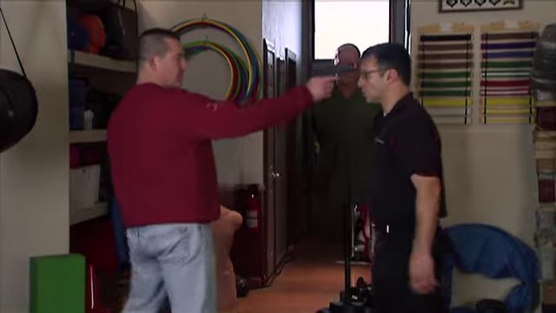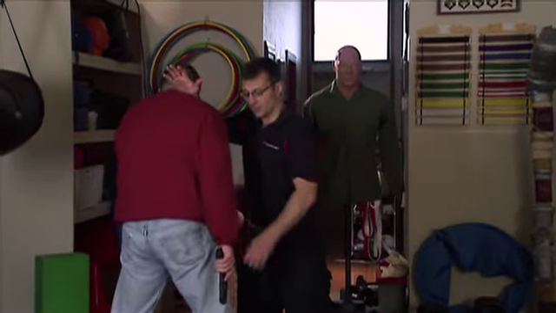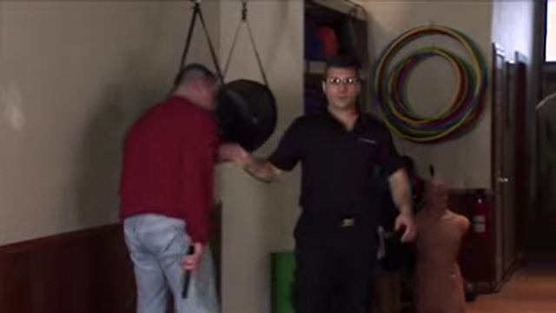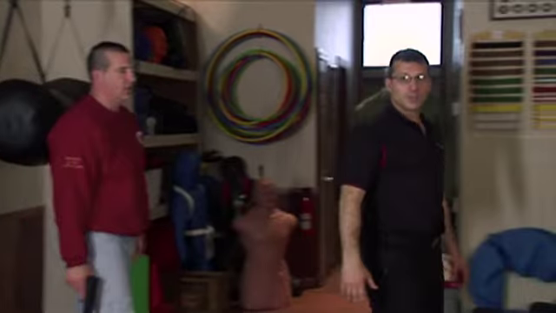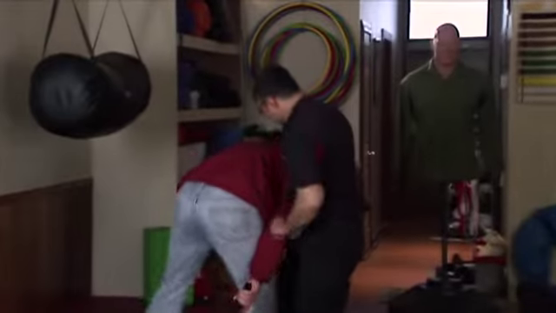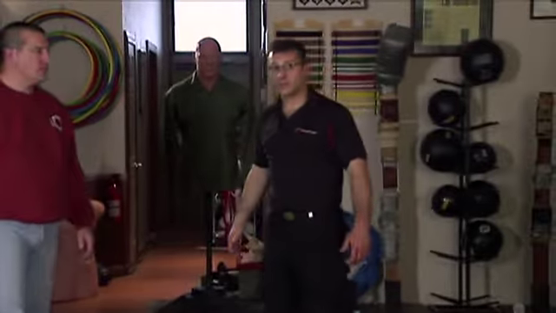Clear the weapon, turn, hack. He can pick it up and shoot, whatever. I'm just beating the crap out of him. Attack him. Again, one more. You don't need anything else.